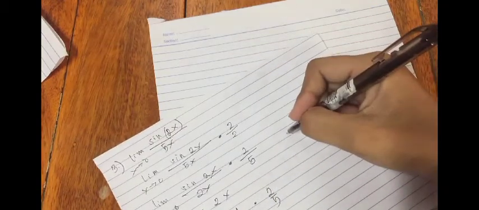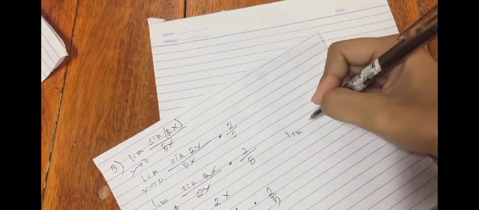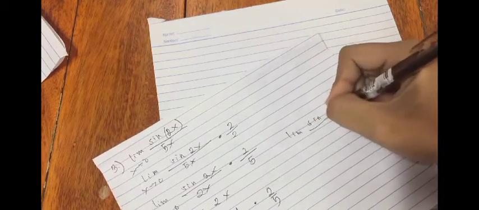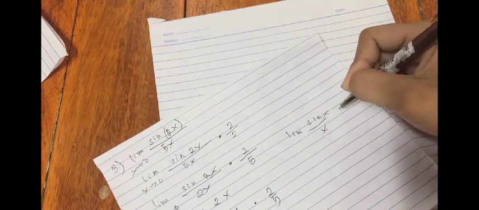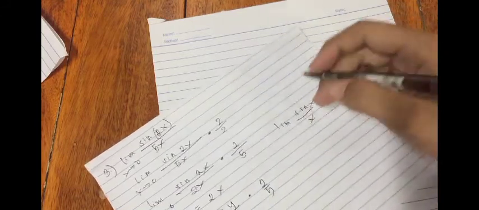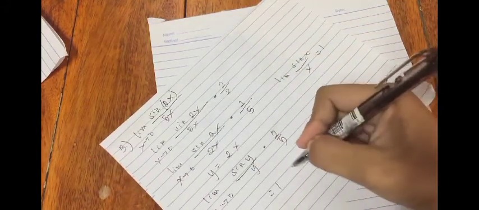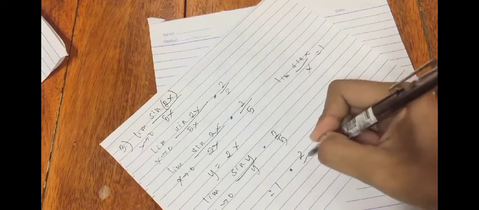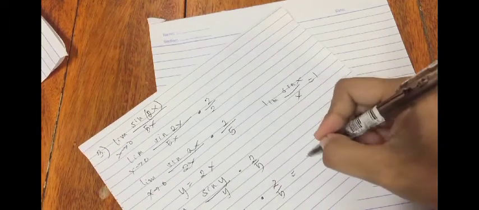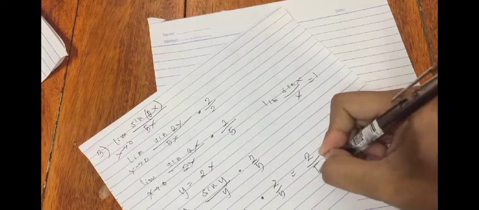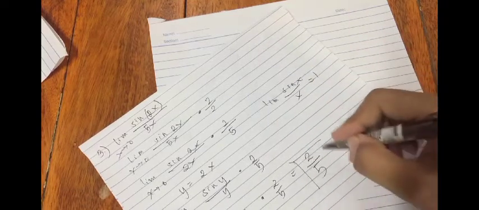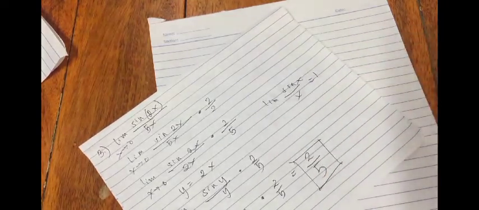As we all know, the limit of sin x over x is equal to 1. And this is equal to 1 multiplied by 2 over 5, which is equal to 2 over 5. And that is our final answer.